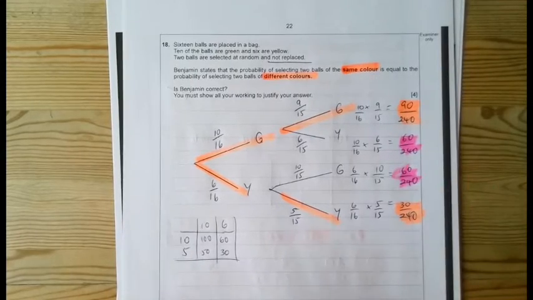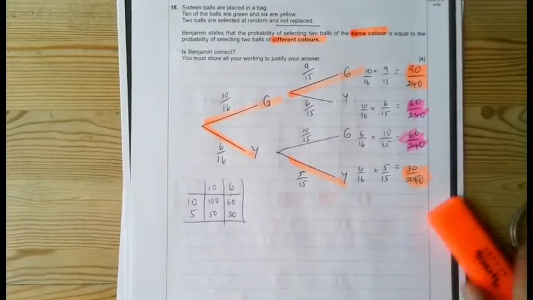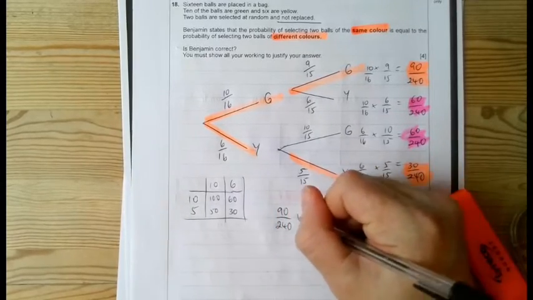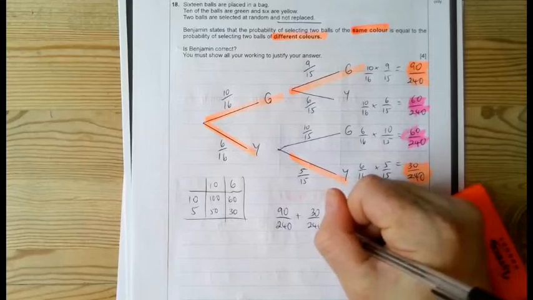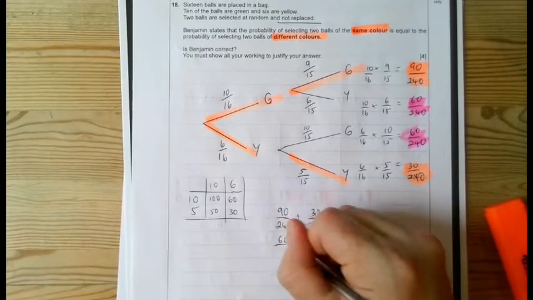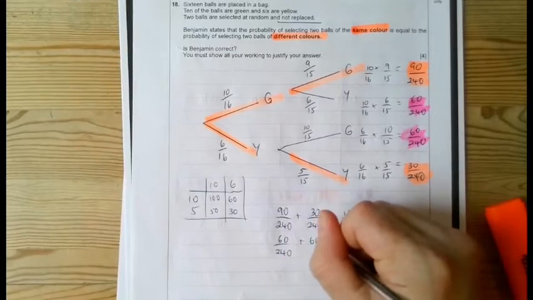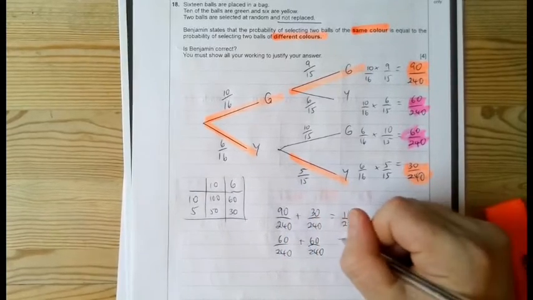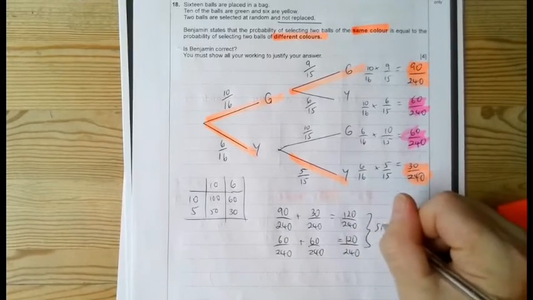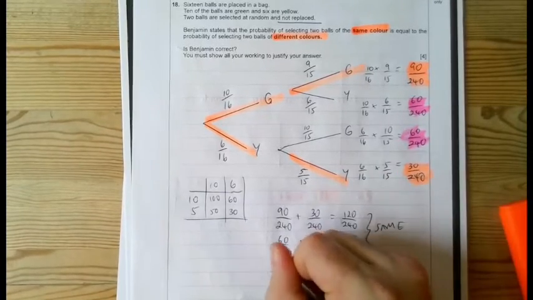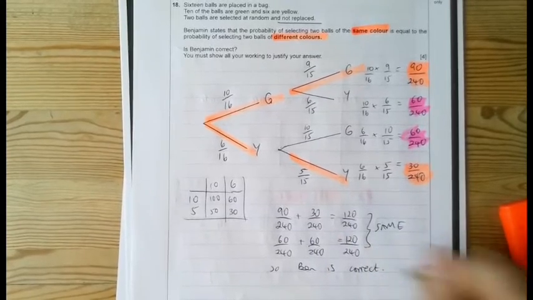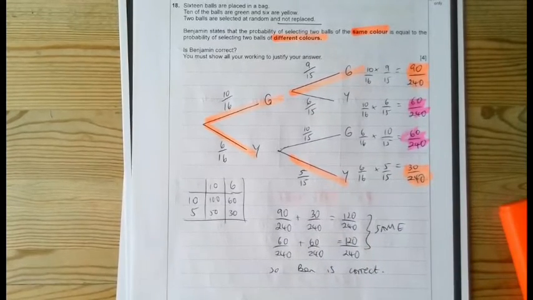So if I add together the two different ways I can achieve those, 90 over 240 add 30 over 240 is 120 over 240. 60 over 240 plus 60 over 240 is also 120 over 240. These are the same, so he's correct. So Ben is correct. Okay, that's everything done there.